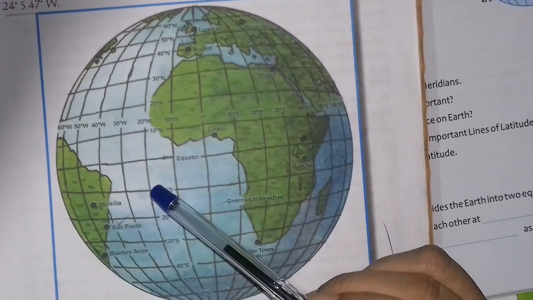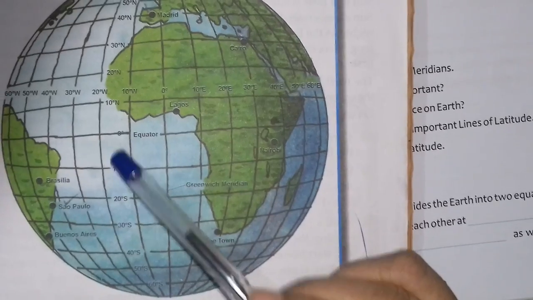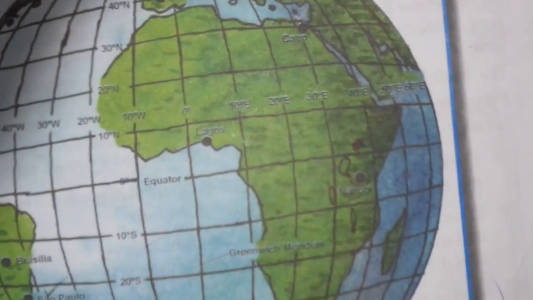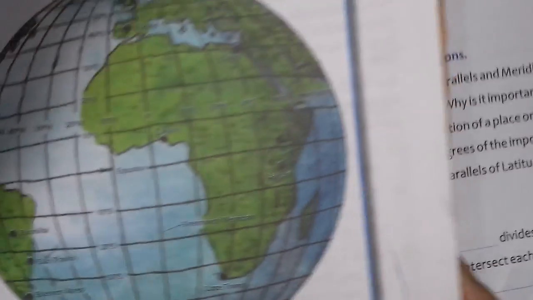For example, Kishanganj in Bihar is situated at 26 degree north latitude and 88 degrees east longitude. The point where these two lines cross each other will be the location of that particular place.